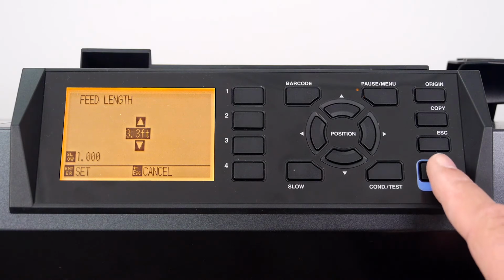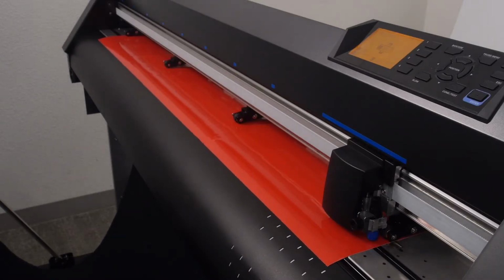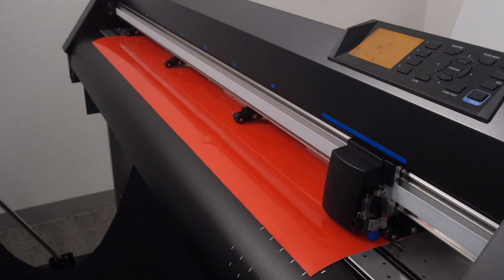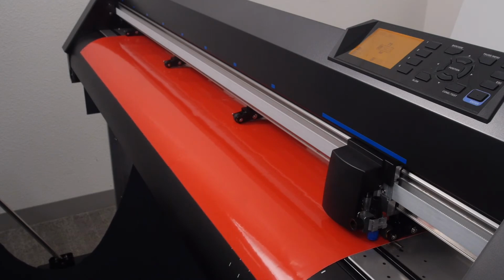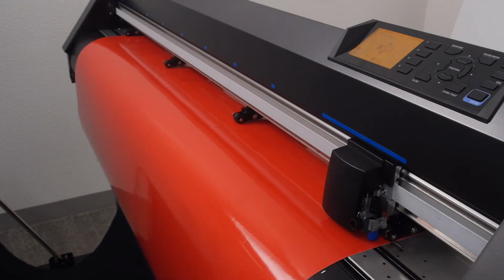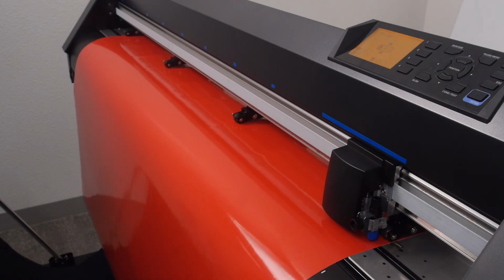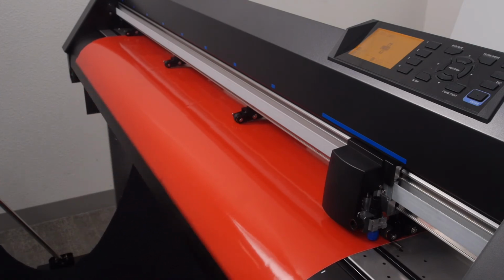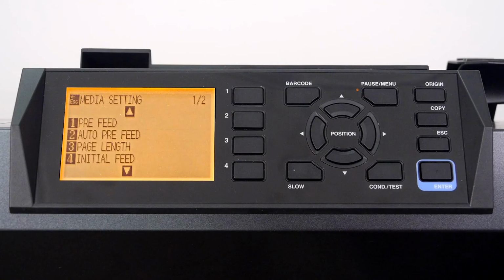When enter is pressed, the media starts moving slowly forward. As it moves forward, it is establishing tracks on the back of the media. Then once the media is retracted, a job or jobs can be sent to the cutter. Let's see how auto pre-feed works when enabled.